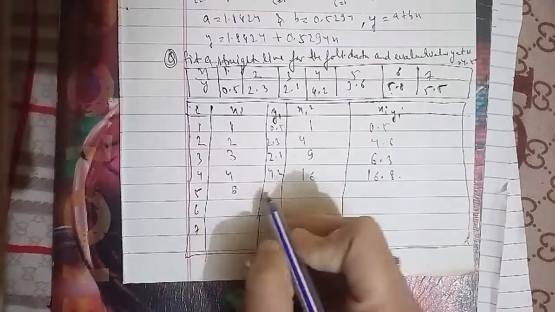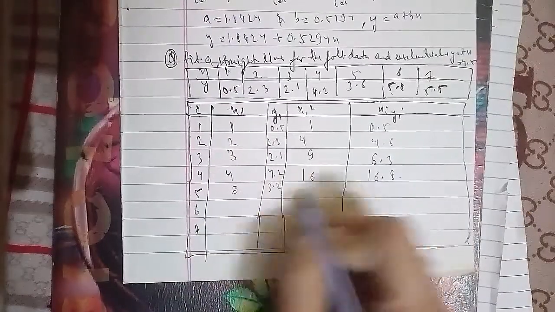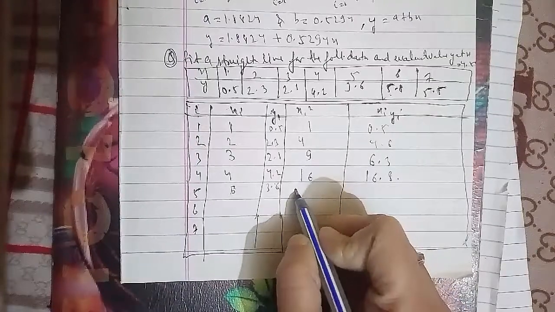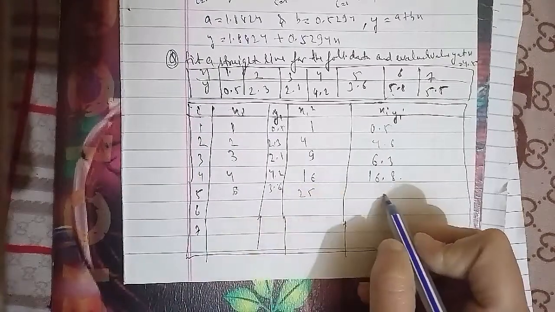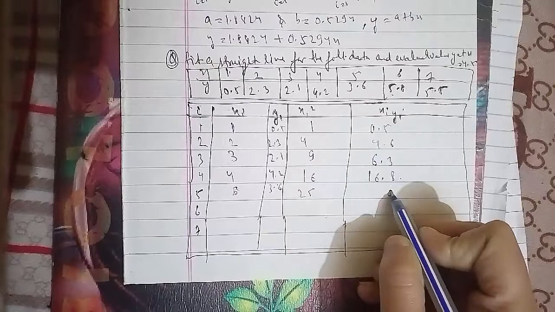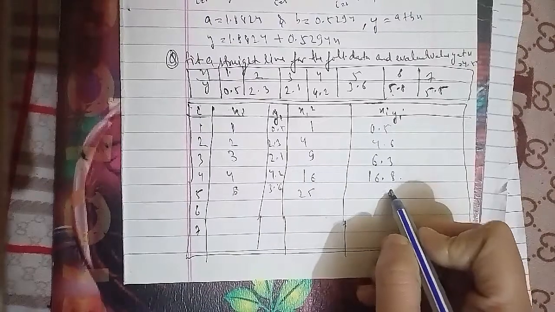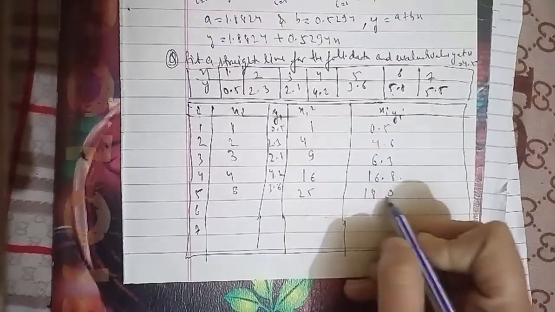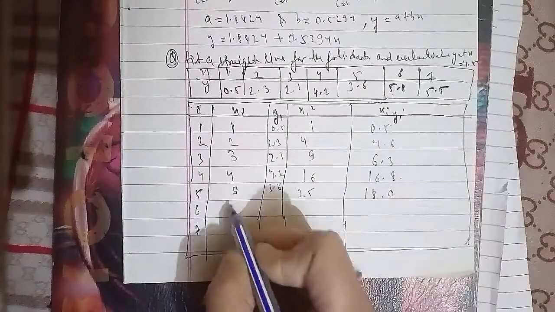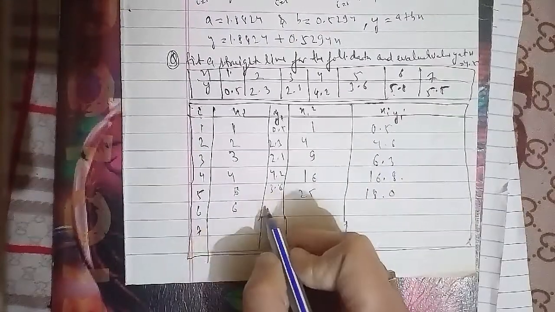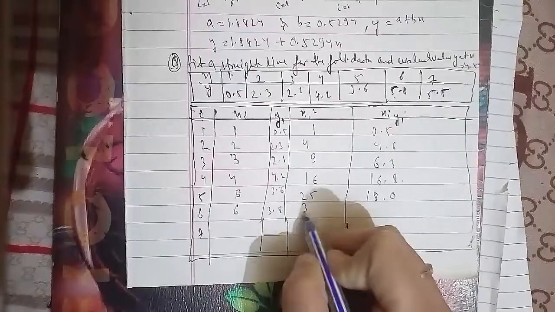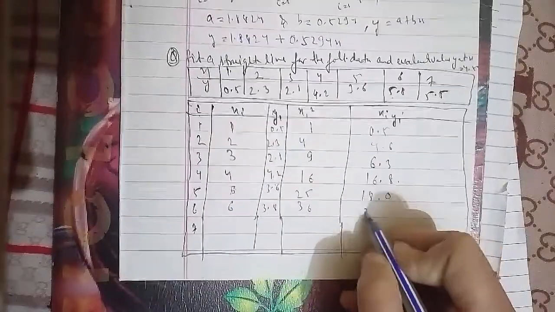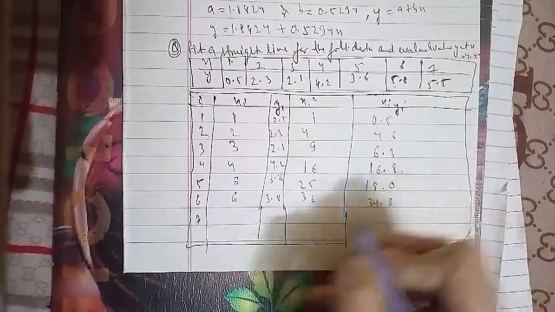Next is 5 and 3.6. 5 5s are 25 and 5 6s are 30, 0, 1 carry, sorry, 3 carry, 5 6s are 15 plus 3, that is 18, 18.0, you can say that. Next is 6 and 5.8, this is 36 and this is 34.8.